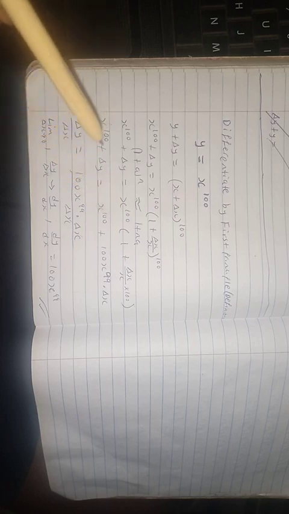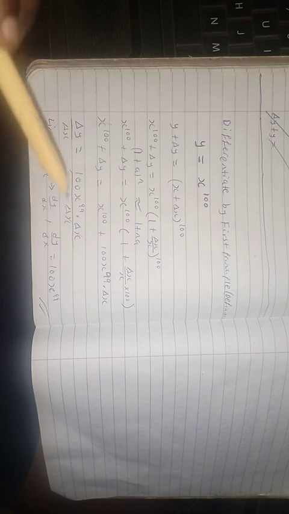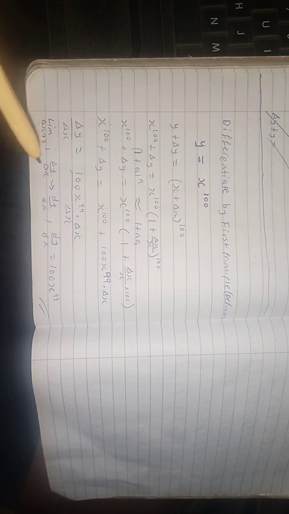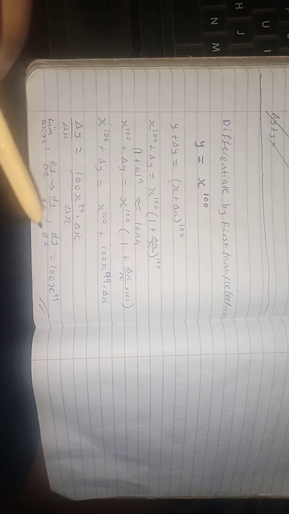And so you divide by delta x on both sides, delta x will be cancelled out, and you take your limit next, as delta x implies 0. Delta y upon delta x implies dy upon dx, and your dy upon dx equals 100 x to the 99. And so such a long problem, if you would have solved it using the conventional method, has now been condensed into just a few lines. And so this is the method.